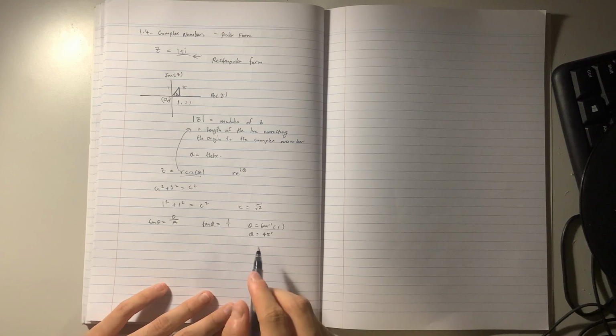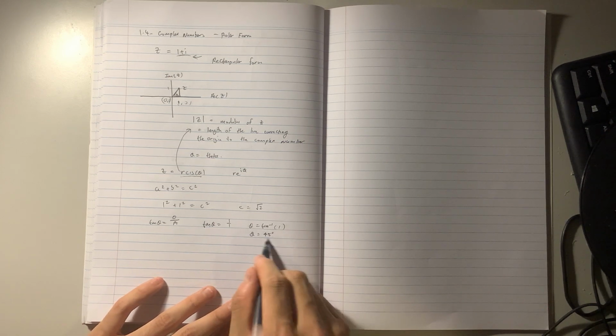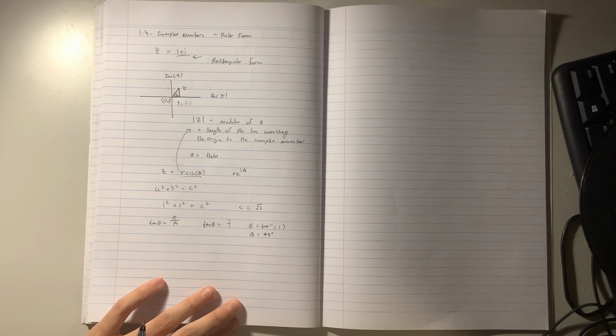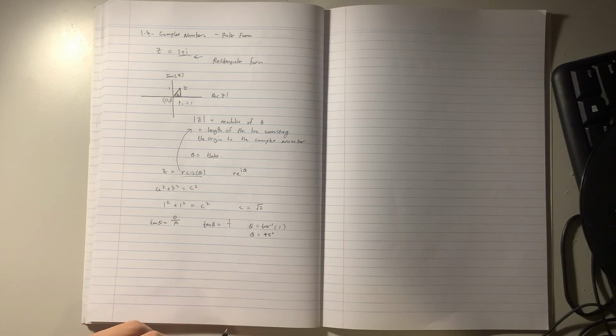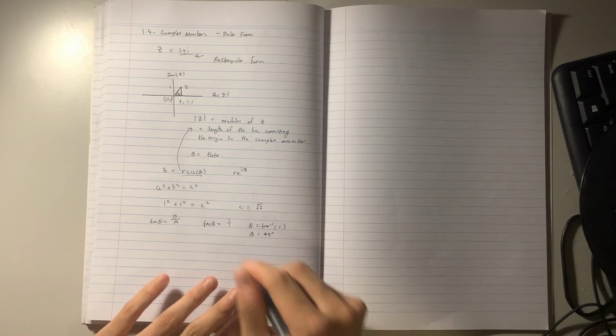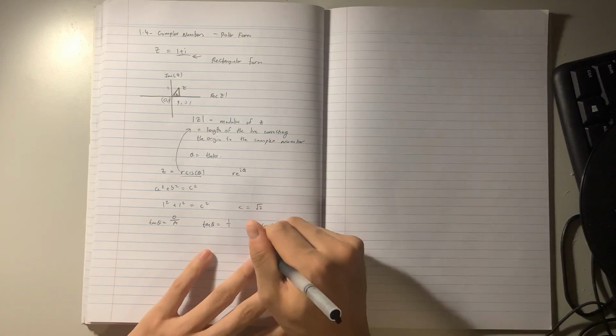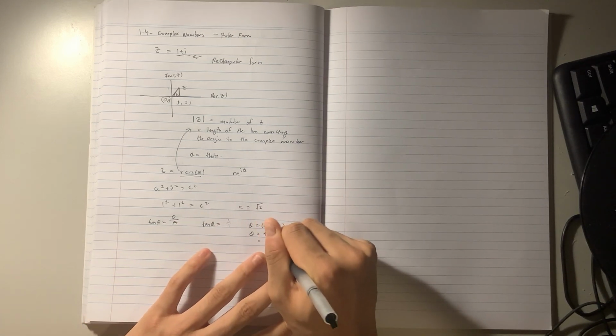However, this isn't really a requirement in NCEA, but it's always a good idea to convert your angle theta into radians form. It's just because that is the standard notation for mathematicians. If you're only working at NCEA level 3, they don't really care if you use degrees or radians. However, for more common notation, it's recommended that you use radians. So 45 degrees is exactly the same as pi over 4 radians.